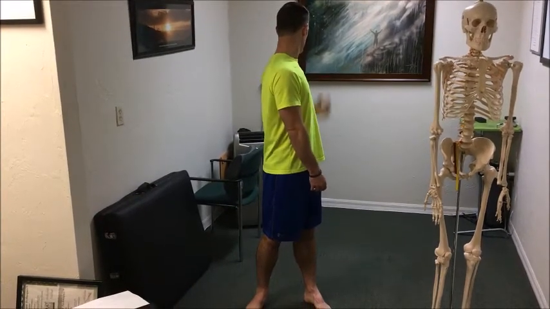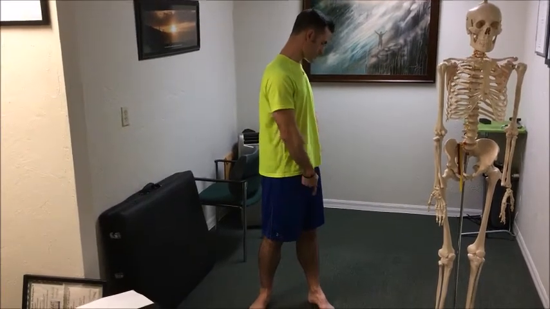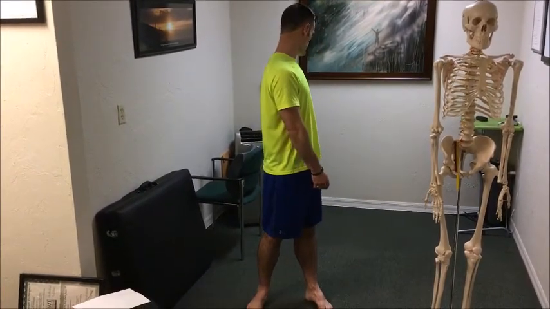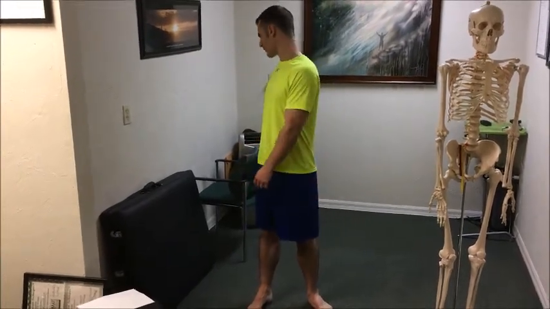and just feel what that feels like. Your head's turning, your trunk is turning, your hips are turning, your knees are rotating a little bit, and your feet are slightly changing position as well. Now go ahead and go to the other side and feel what that feels like.